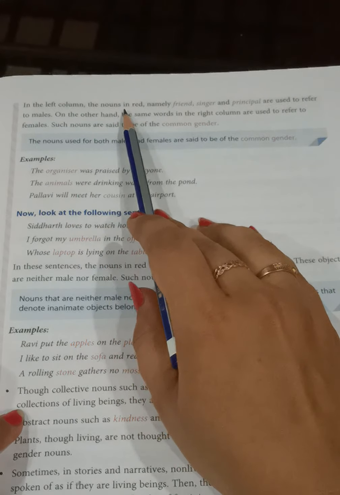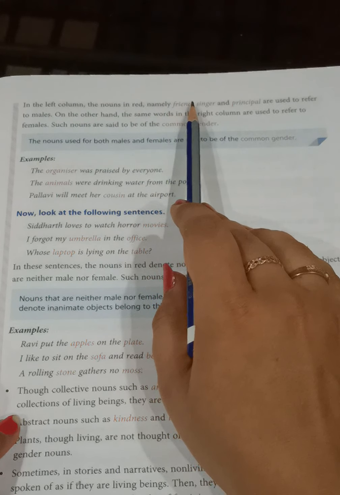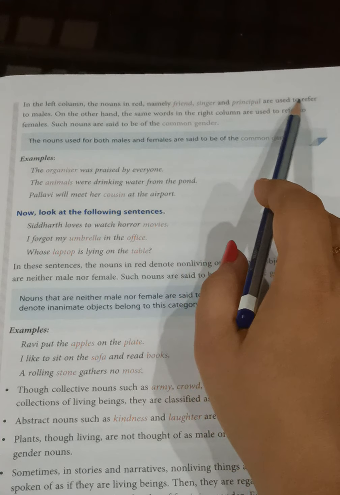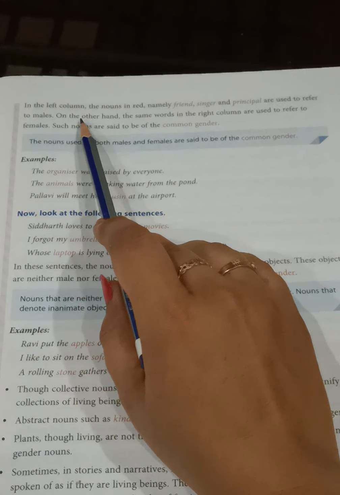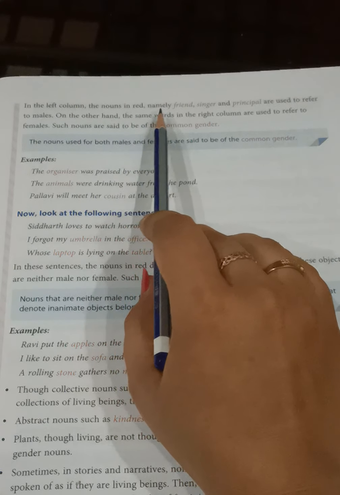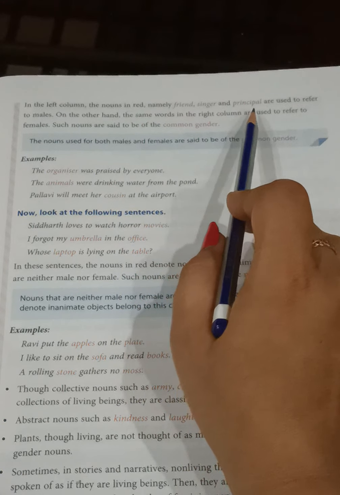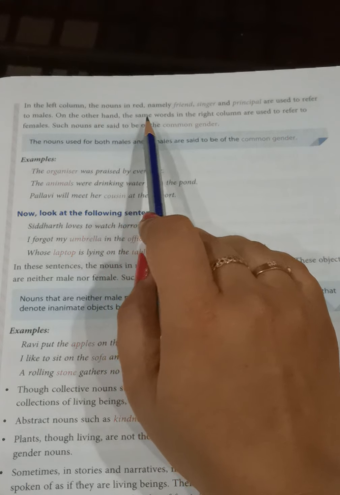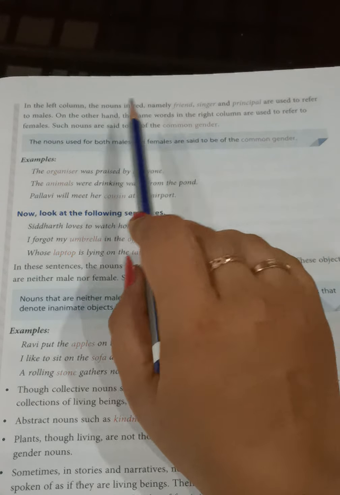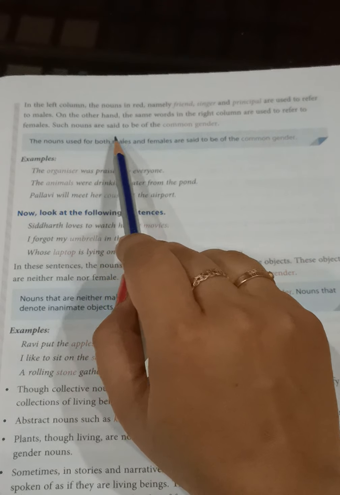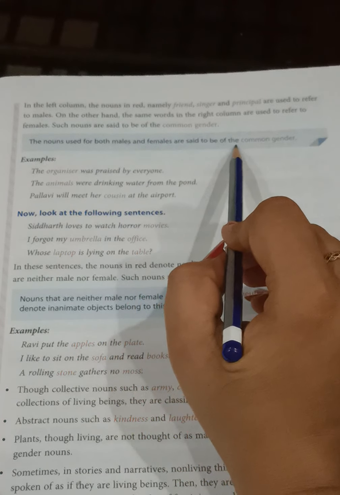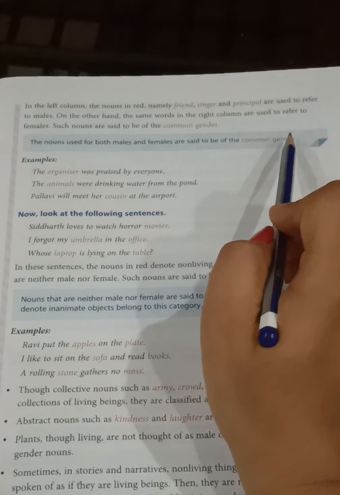In the left column, the nouns in red, namely friend, singer and principal, are used to refer to males. On the other hand, the same words in the right column are used to refer to the females. Such nouns are said to be of the common gender. The nouns used for both males and females are said to be the common gender.